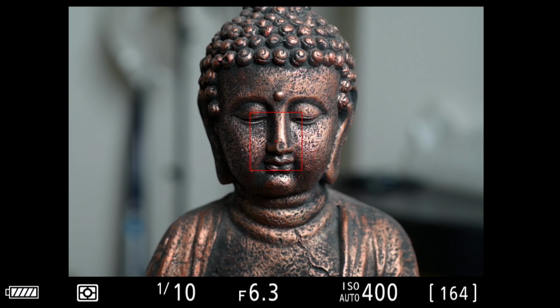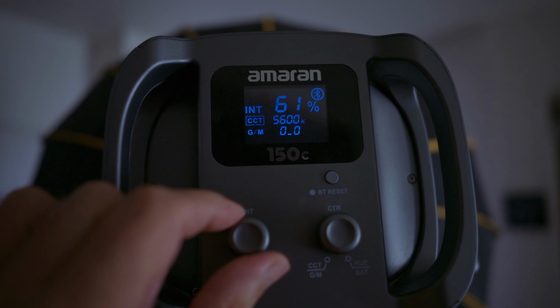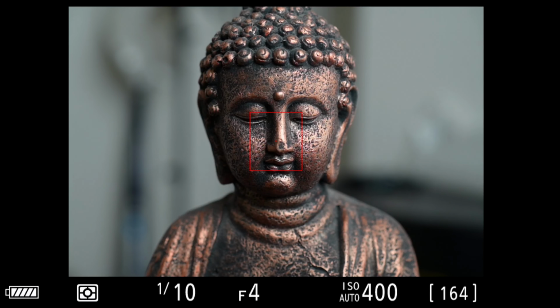We are in shutter priority. I'm shooting at 6.3 and I start to decrease the intensity of light. As you can see, the aperture is changing and it's going all the way down to 2.8.